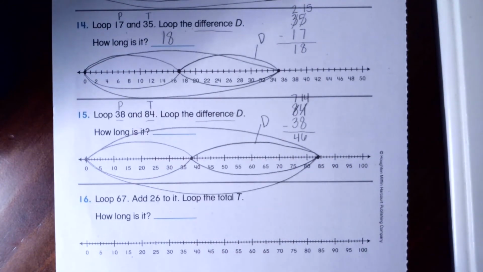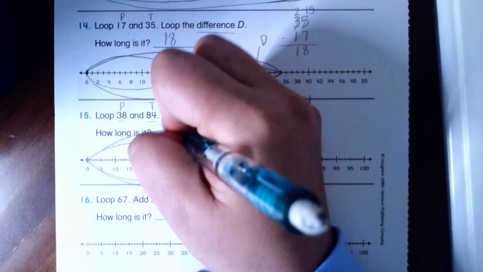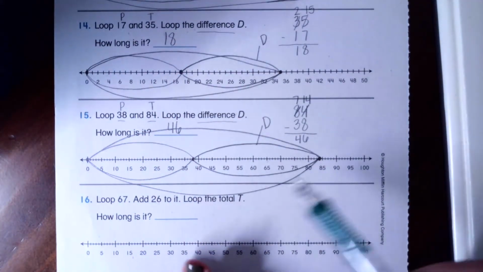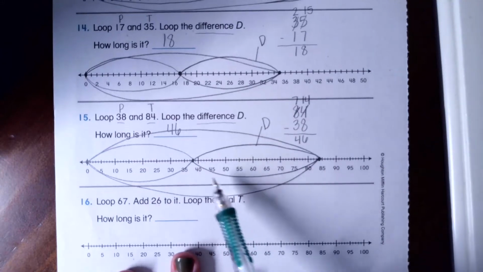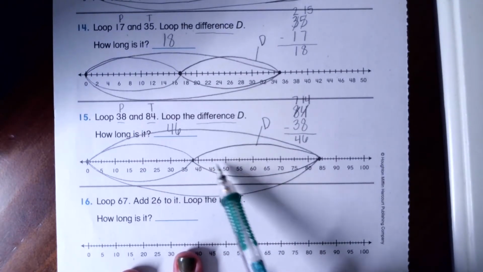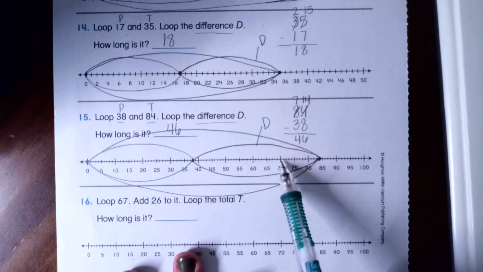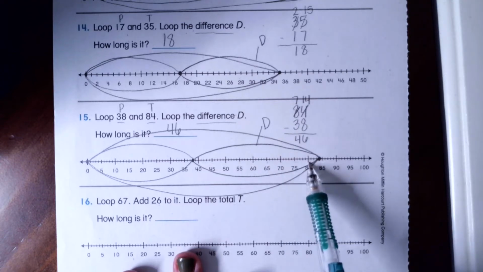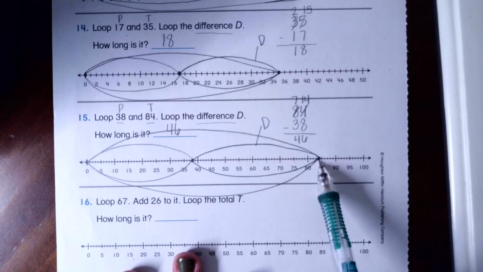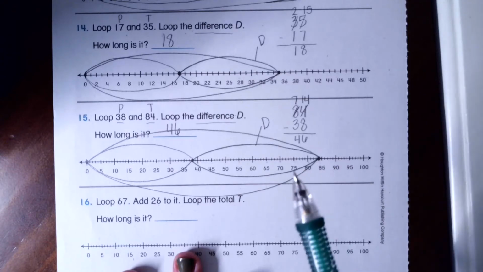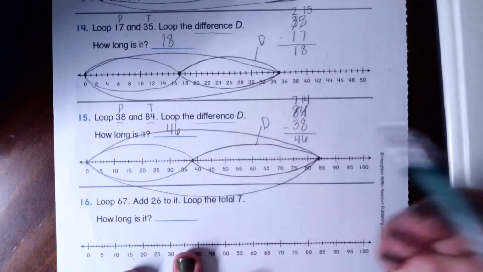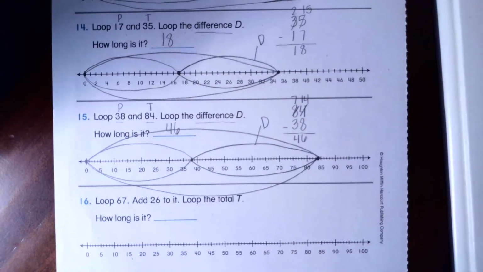Now, you can also count by 5 since they're right here and just add your extras at the end. So you could start here and go 5, 10, 15, 20, 25, 30, 35, 40, 41, 42, 43, 44, and then go back 45, 46, if that's easier. Okay. All right. So that is how you find the difference or the missing partner using your number line diagram.